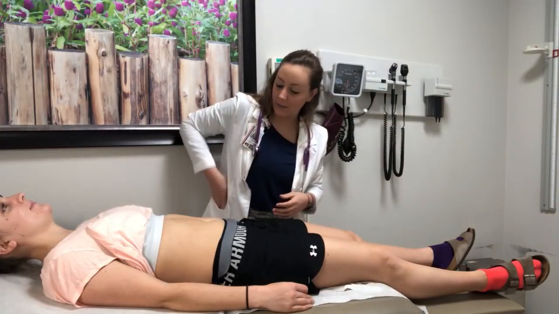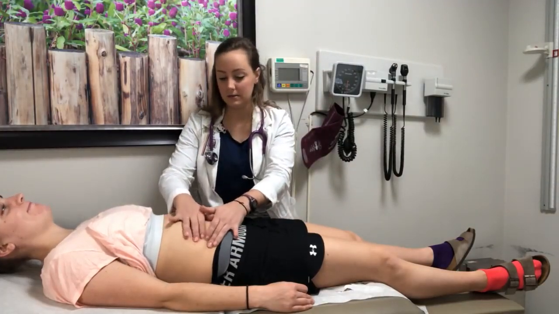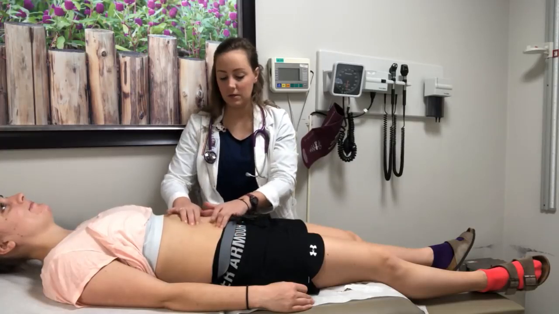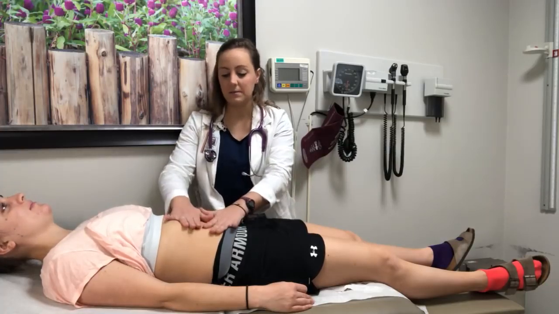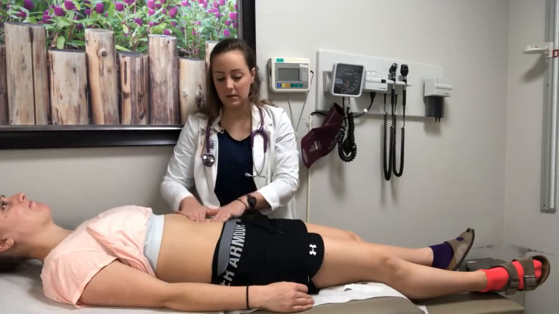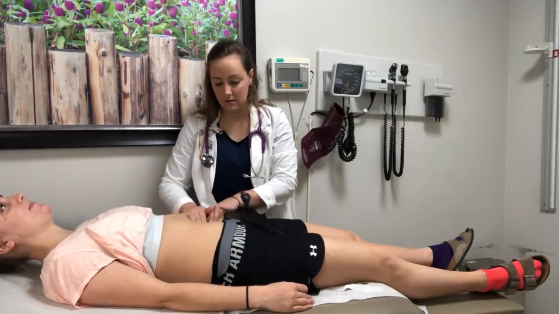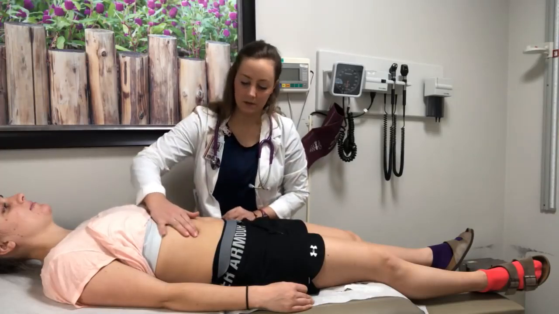Okay, so now what I'm going to do is I'm going to palpate. I'm going to lightly palpate your abdomen first. Any pain, tenderness? Good job. Pain, tenderness over here? No. Okay, I'm going to deeply palpate. Any pain, tenderness here? Okay, perfect. Now what I'm going to do is I'm going to palpate for your liver, okay?